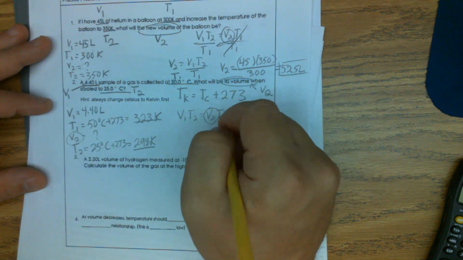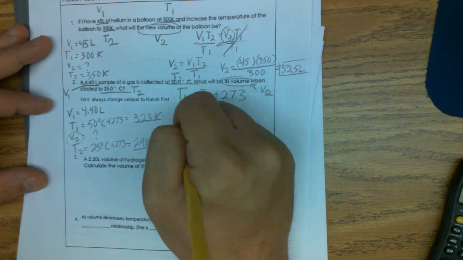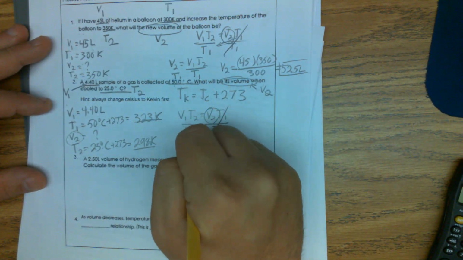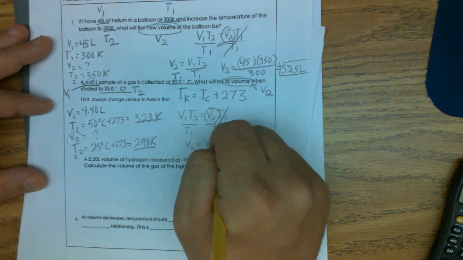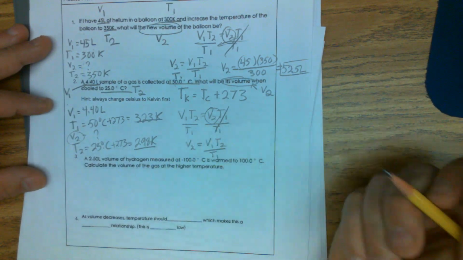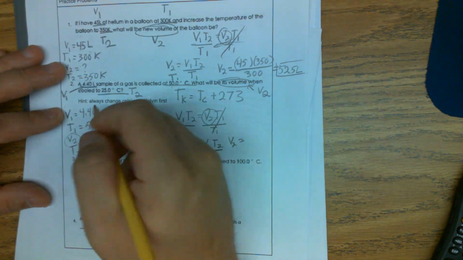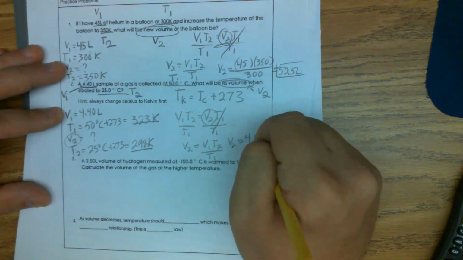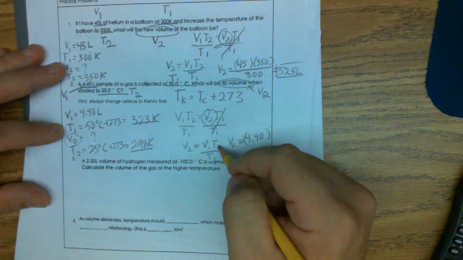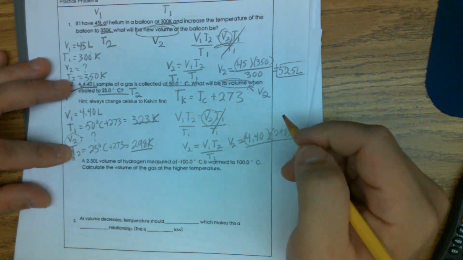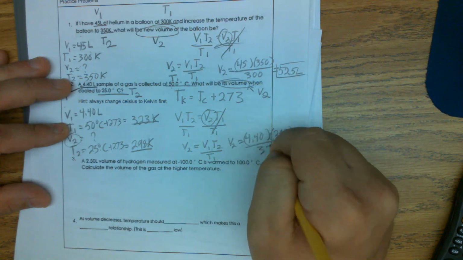So we're going to divide both sides by T1. So this goes away. So we get V2 equals V1 T2 over T1. So we just plug in. V2 is our V1, 4.40, times our T2, which is 298, over our T1, which is 323.